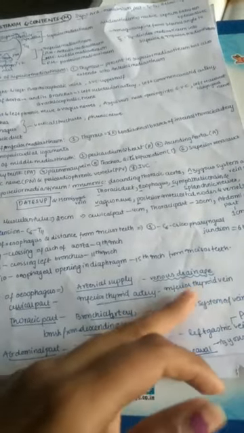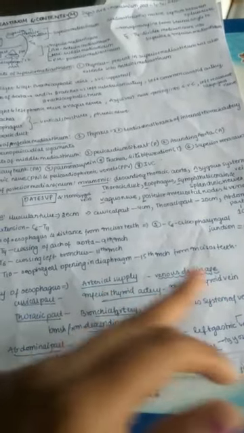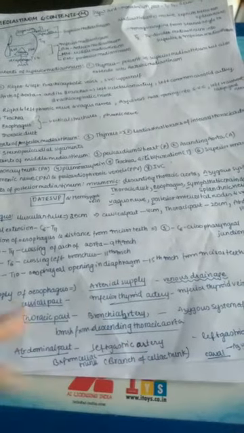So let us see the blood supply of the esophagus. We have arterial supply and venous drainage. First, the cervical part of the esophagus, if you remember, is 4 centimeters. So the 4 centimeter cervical part is supplied by the inferior thyroid artery, and the venous drainage is into the inferior thyroid vein. So inferior thyroid artery and inferior thyroid vein for the cervical part.